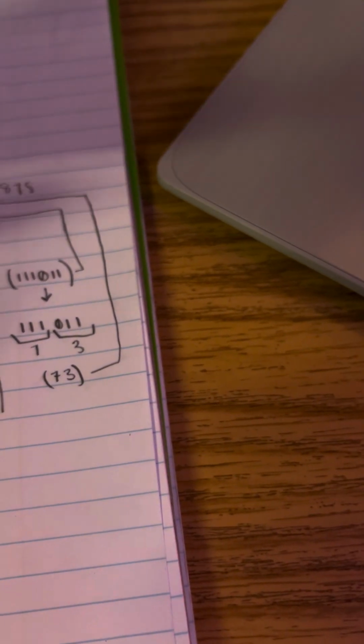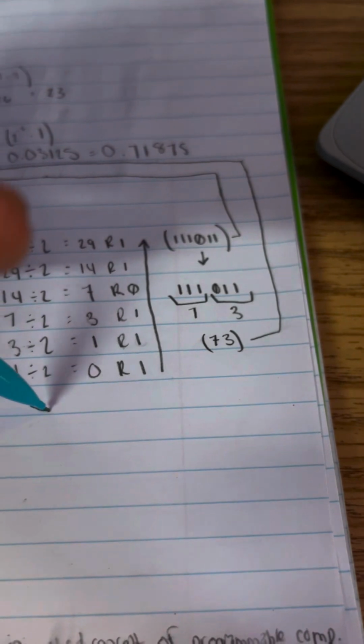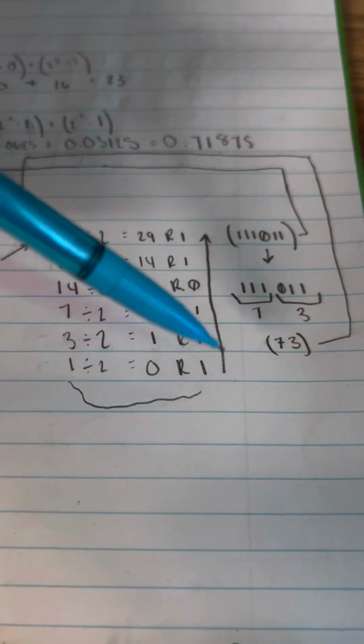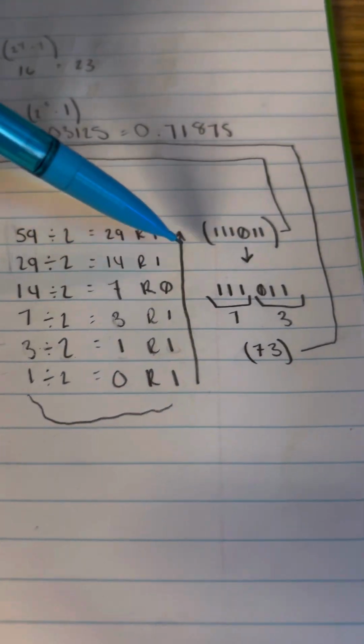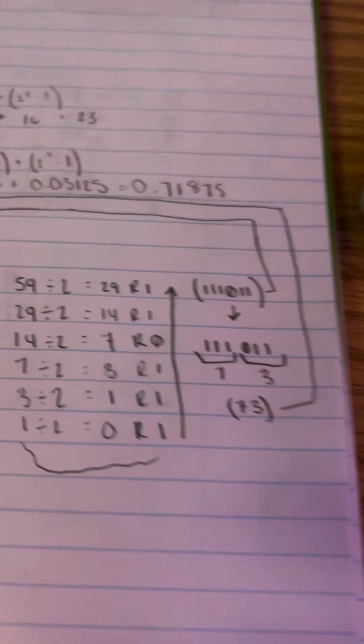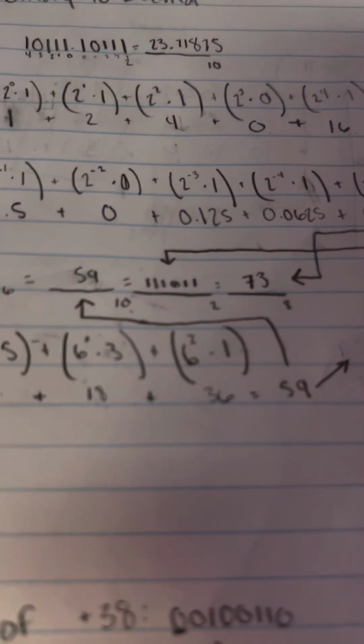And then the 1 to be drawn over here because it's the last one. And then we read from bottom to up. And from there we get 1, 1, 1, 0, 1, 1. And that is 59 base 10 to base 2.